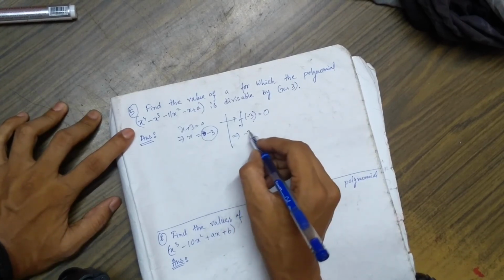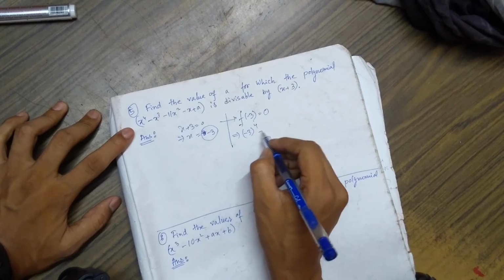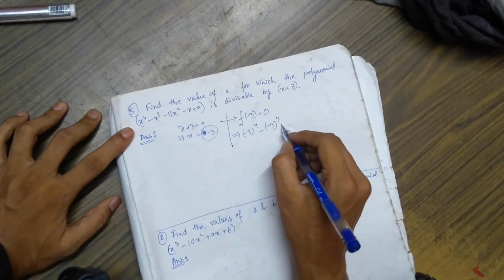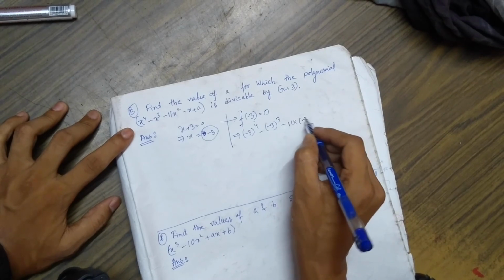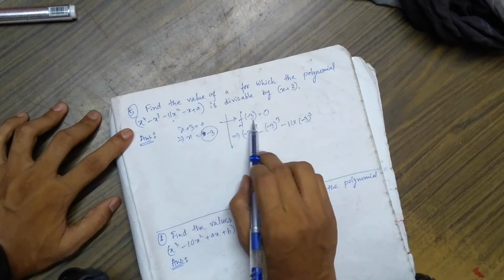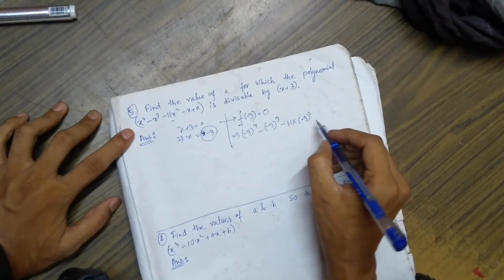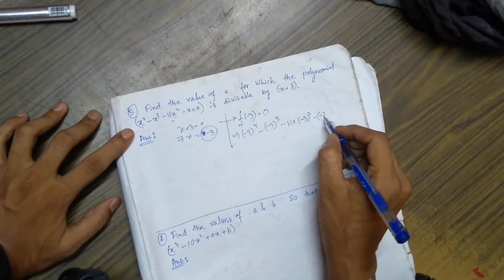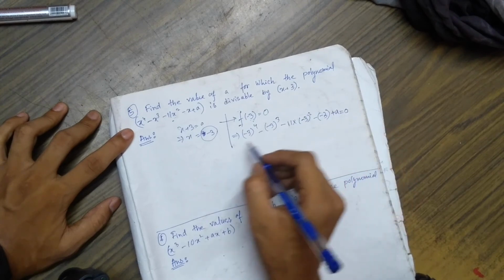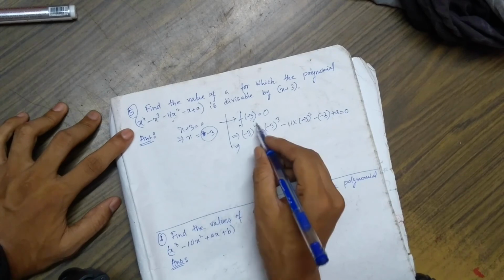See the polynomial and follow my steps. So minus 3 whole to the power 4, minus 3 whole cube, then minus 11 into minus 3 square. I am just putting this minus 3 in the place of x here, and then it will be a minus of x was there, and then plus a was there. So it will be equal to 0. So next line, what is the power?